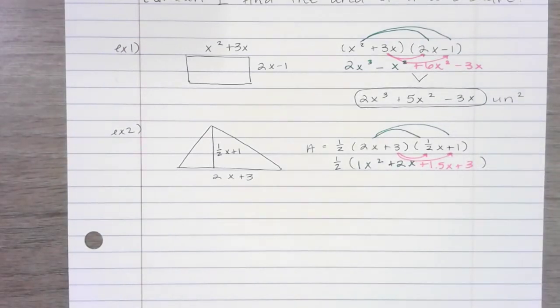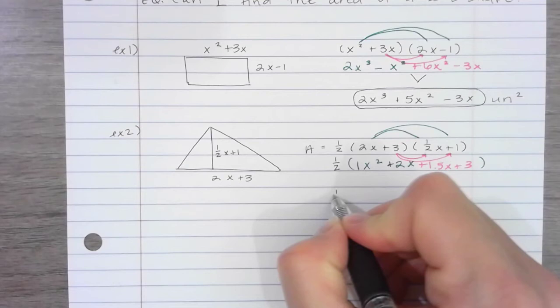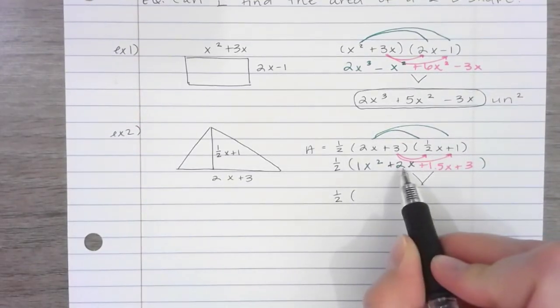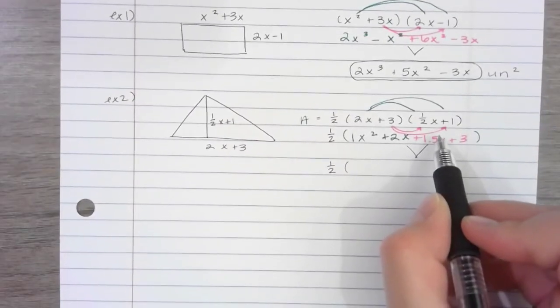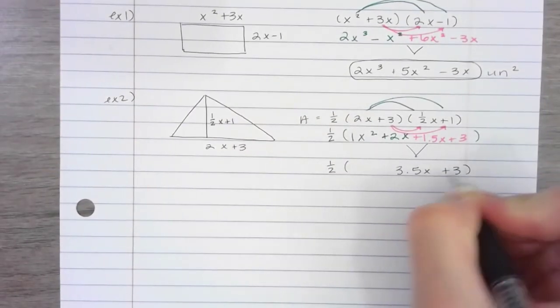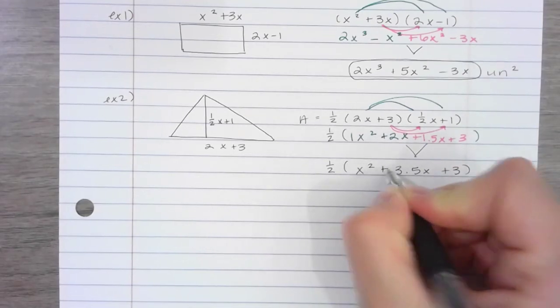So can I combine anything? Yes, I can. Don't forget about that 1/2 there. I can combine a 2x and a 1.5x to get 3.5x. So I am not done yet.